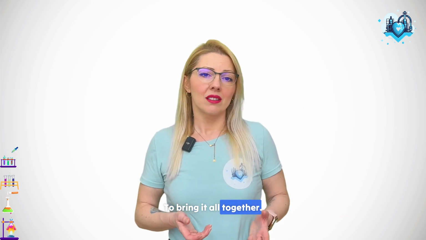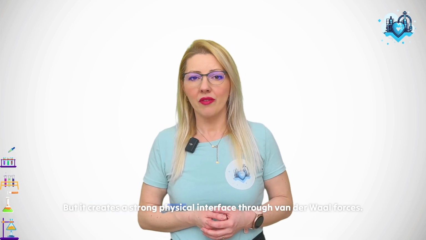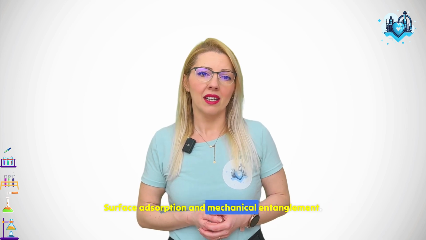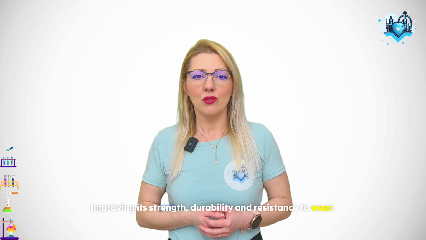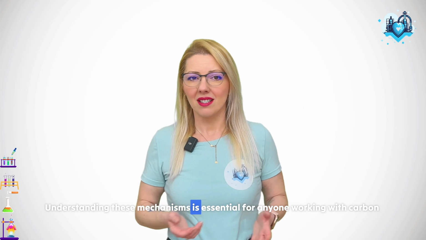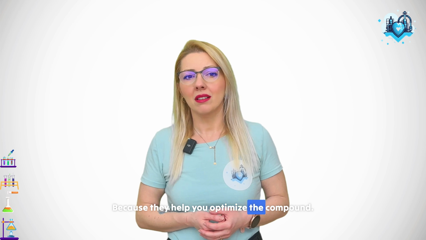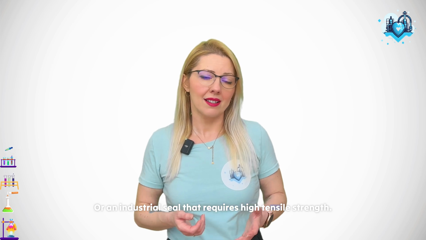To bring it all together, carbon black doesn't chemically bond with the polymer, but it creates a strong physical interface through van der Waals forces, surface adsorption, and mechanical entanglement. These interactions reinforce the rubber, improving its strength, durability, and resistance to wear. Understanding these mechanisms is essential for anyone working with carbon black as a filler because they help you optimize the compound for specific applications. Whether you are designing a tire tread that needs maximum abrasion resistance or an industrial seal that requires high tensile strength.